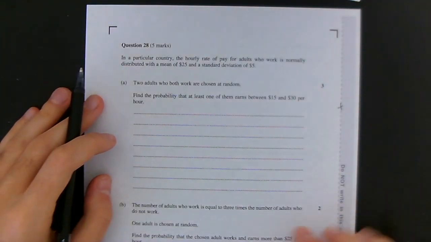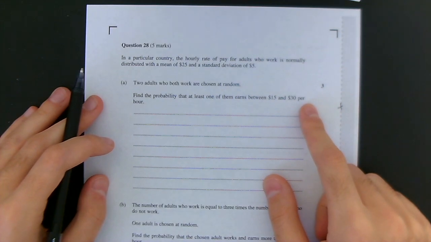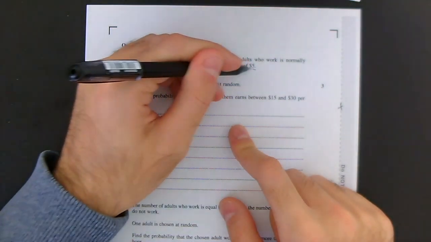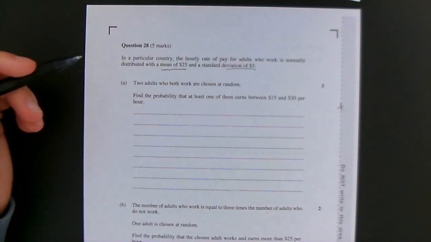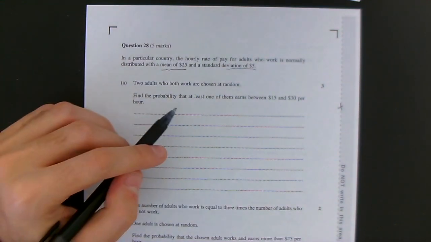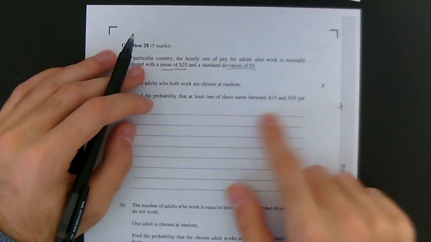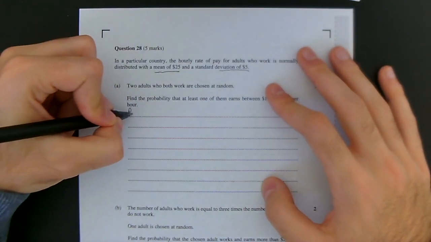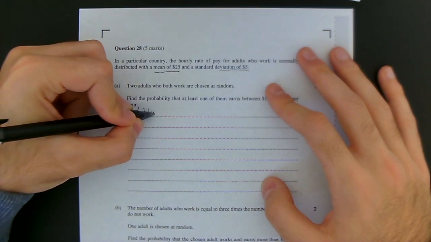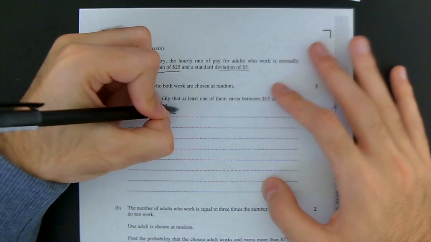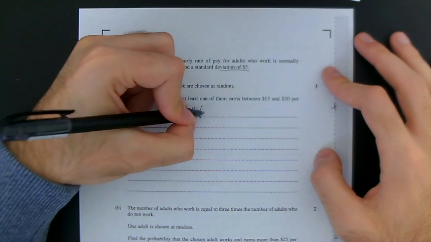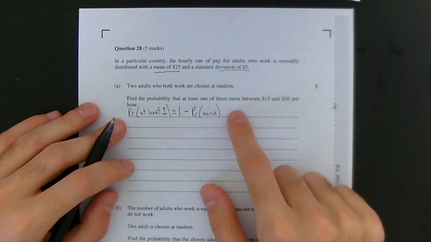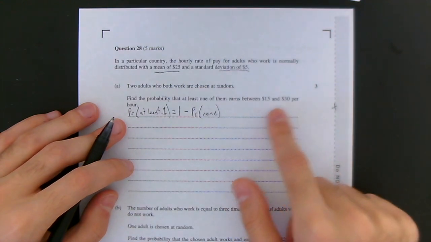So question 28 says, in a particular country, the hourly rate of pay for adults who work is normally distributed with a mean of 25 and a standard deviation of 5. 2 adults who both work are chosen at random. Find the probability that at least one of them earns between that amount. So if we consider our rules of probability, the probability of at least one is equal to 1 minus the probability of none. So now we're trying to find the probability that none of the 2 adults earn between 15 and 20.